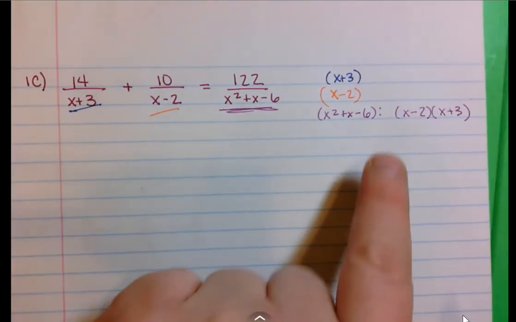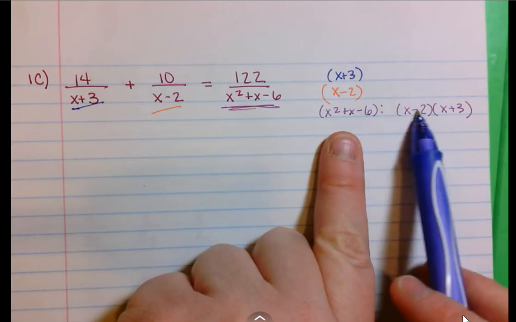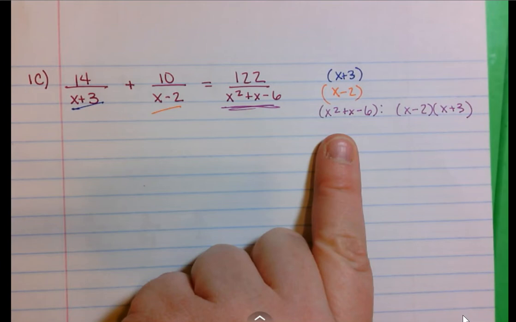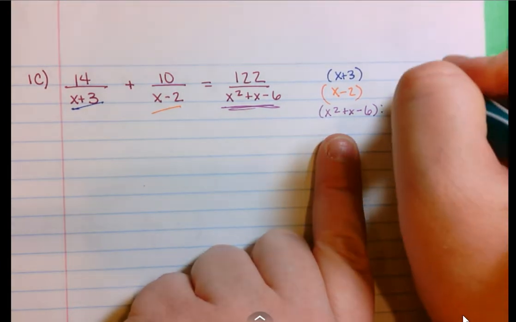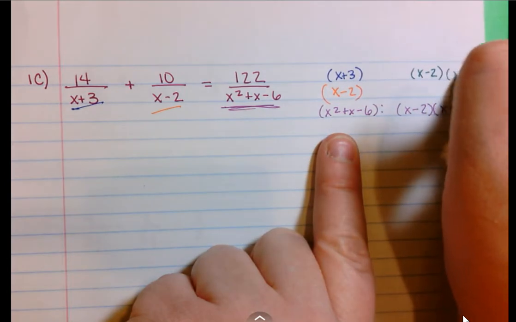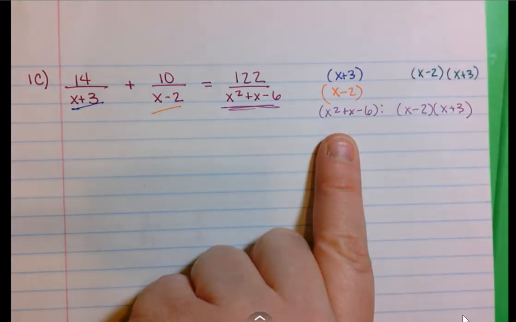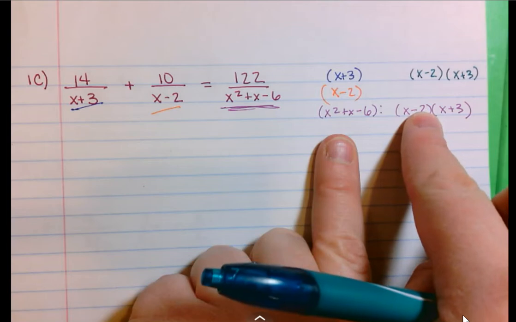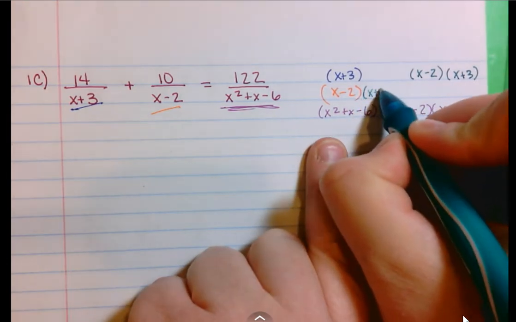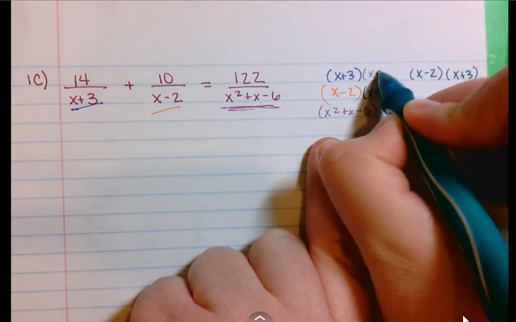So when you factor this last denominator, if you notice, this has both of these parts. So what's the same? The same is x minus 2. And the same is x plus 3. And by doing what is the same between the two different numbers with this third one, I cover everything that's here. So I'm missing x plus 3, and I'm missing x minus 2.